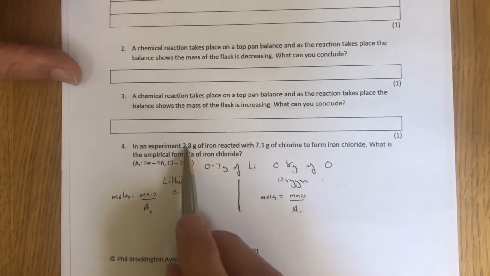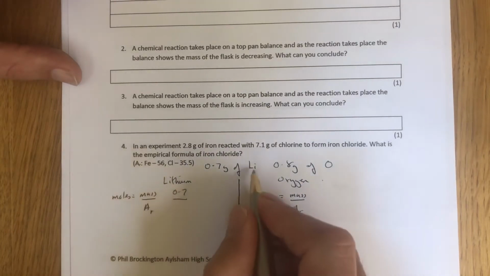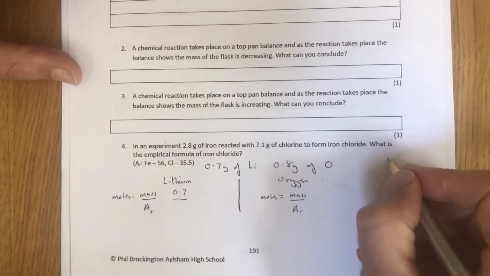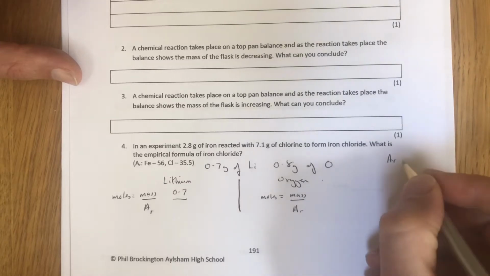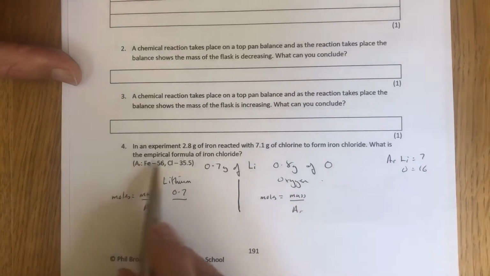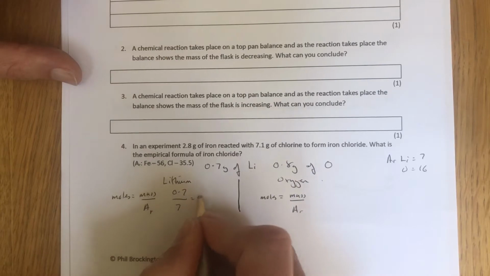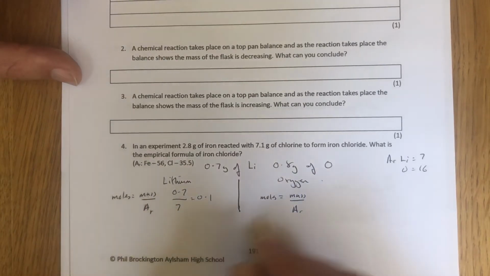In your question, you've got 2.8 grams of iron, so that's the mass of iron. Divided by the atomic mass of lithium. If I look on the periodic table, we can see the relative atomic mass of lithium is 7 and oxygen is 16. That's always given for you. There's iron and chlorine, so they are the atomic masses. 0.7 divided by 7 equals 0.1. Do the same for oxygen.